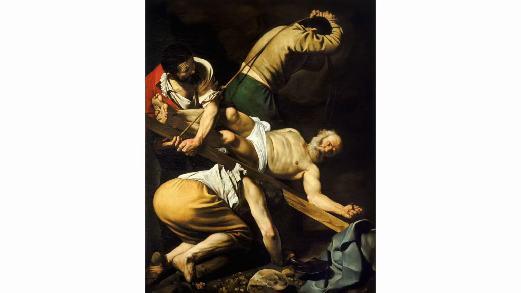Caravaggio employed the style of chiaroscuro, where he played with the source of light coming from the left side of the picture. The light is shining most brightly on St. Peter, and St. Peter's face is clear as day, and his expressions are sorrowful and full of anxiety and just fear for his upcoming death.